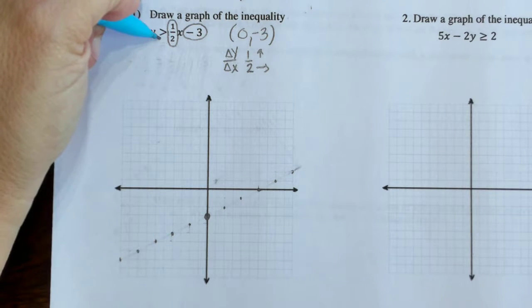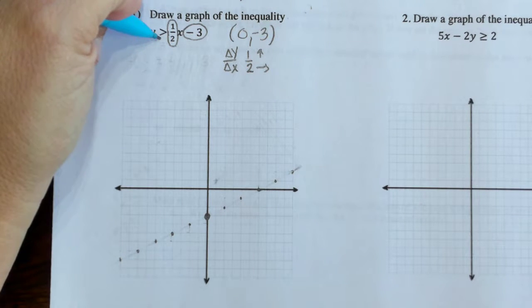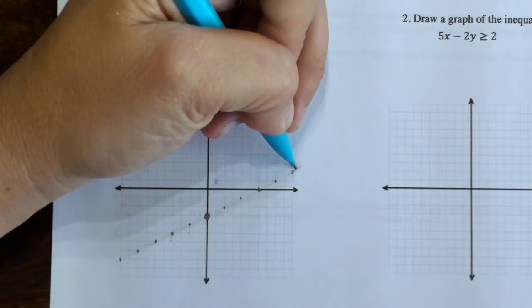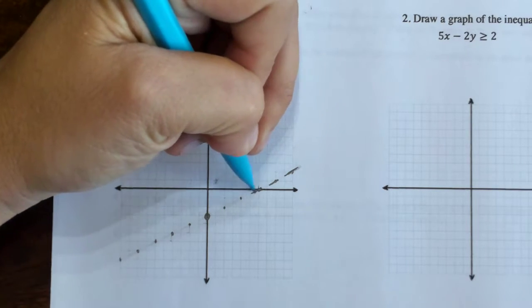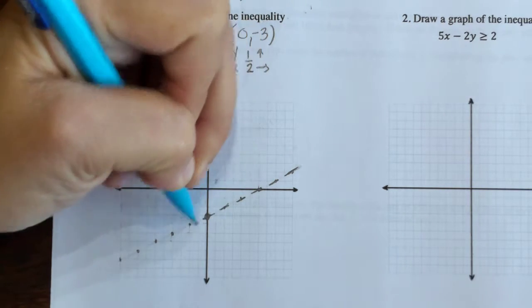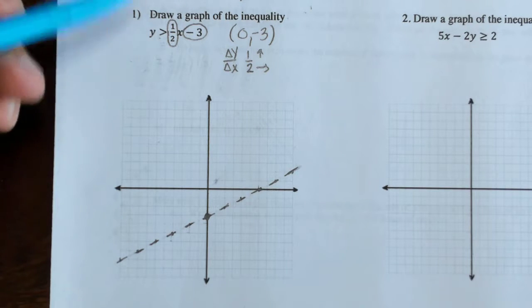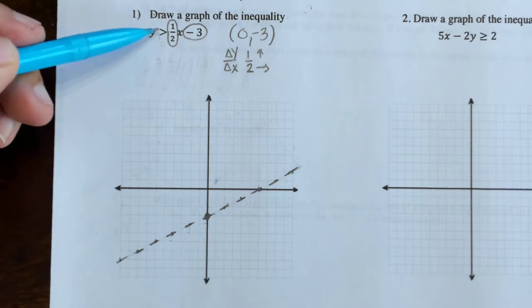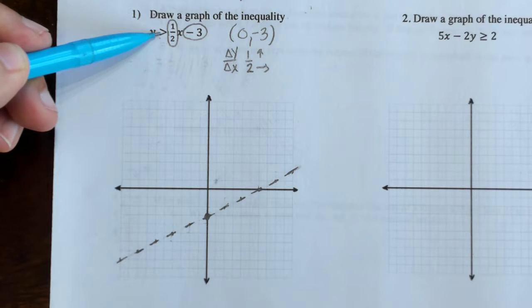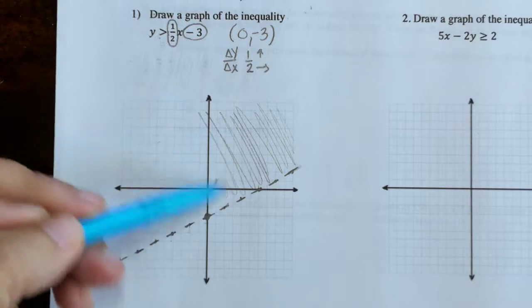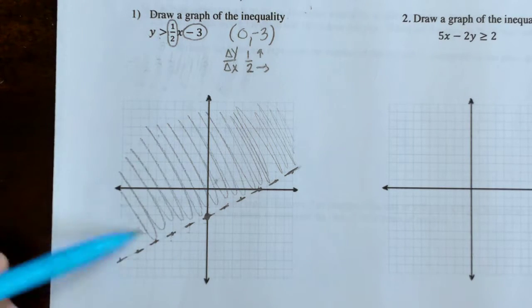Because it's an inequality, I've got to be thinking about, is it a solid line or a dashed line? Since it does not have an equal to part of the inequality, it's just a greater than, the line is dashed. It's not solid. I also know that I've got to think about the shading. Y is greater than, so the shading is going to be all the true answers. And so because y is greater than, the shading is going to be above the line.